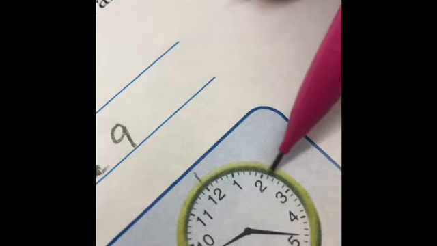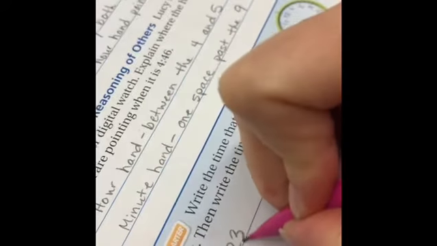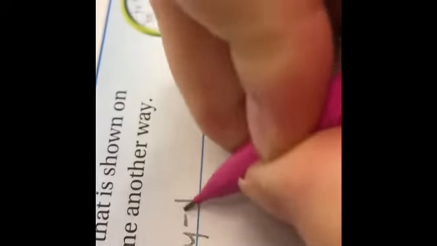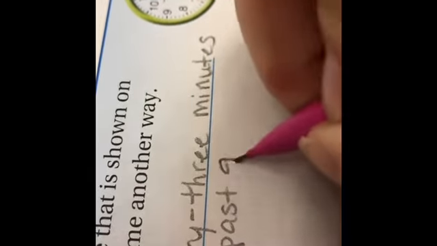It goes 5, 10, 15, 20, 21, 22, and 23. So our time will be 9:23, which we could say as 23 minutes past 9. 23 minutes past 9.